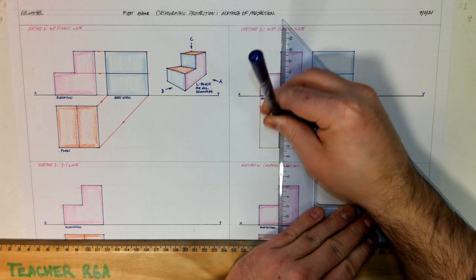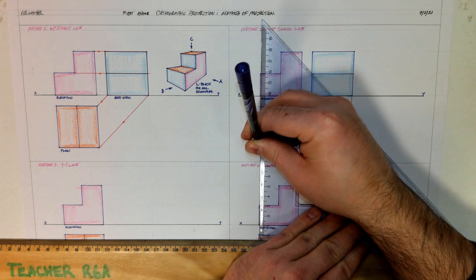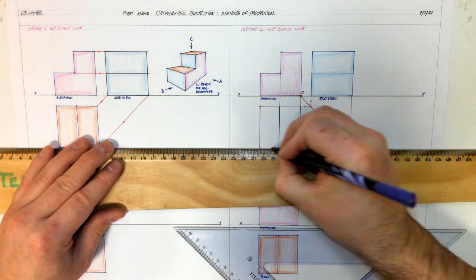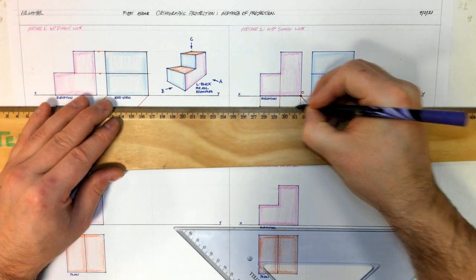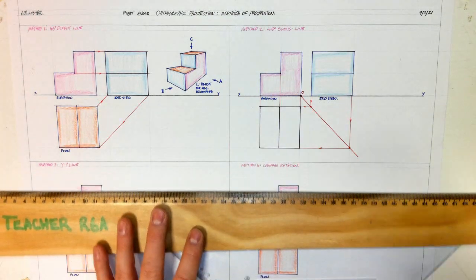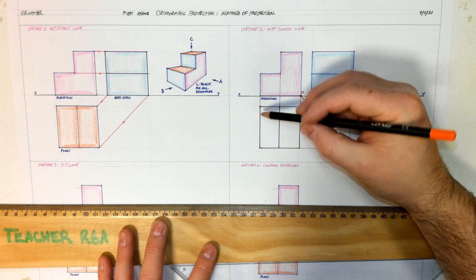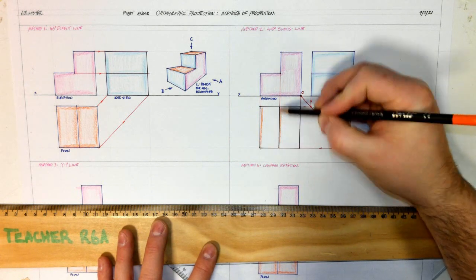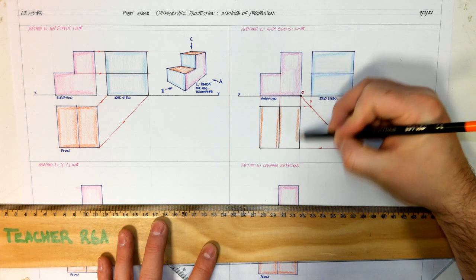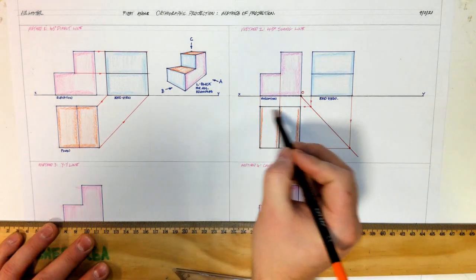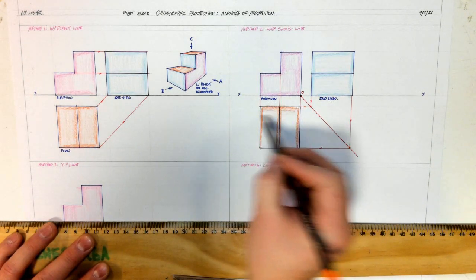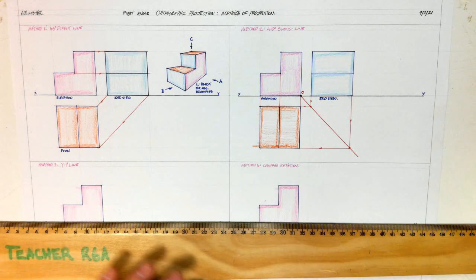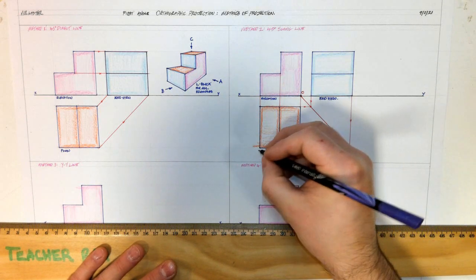Now, so I'll heavy in my lines like so, and I will heavy the bottom and that bit there. And of course this is a plan view, so we'll apply a little bit of orange here. And that pretty much concludes the 45 degree swing line method. We call that plan.